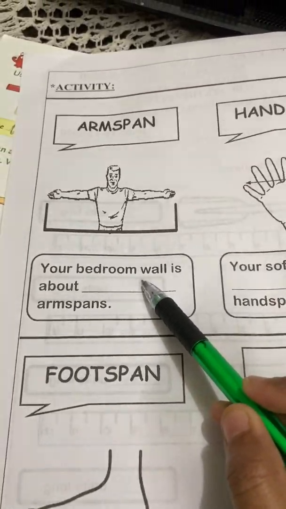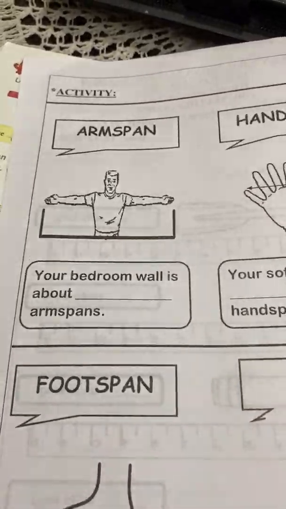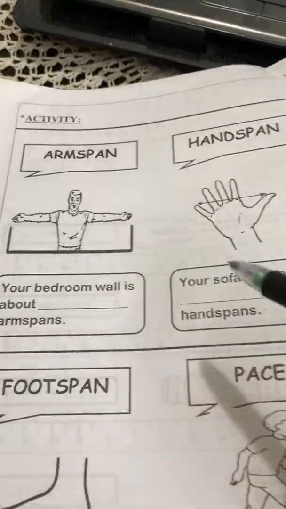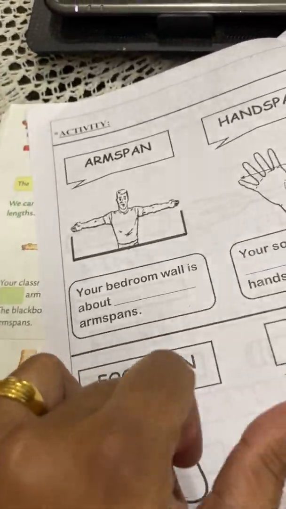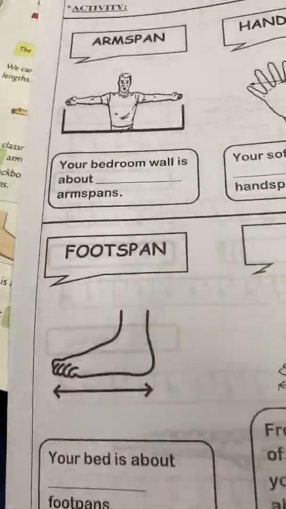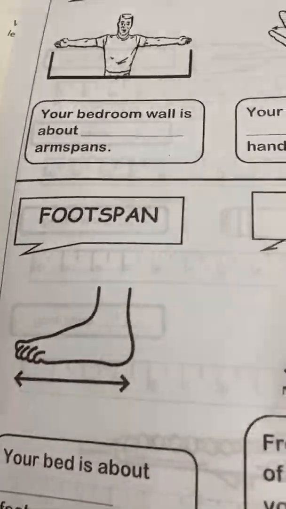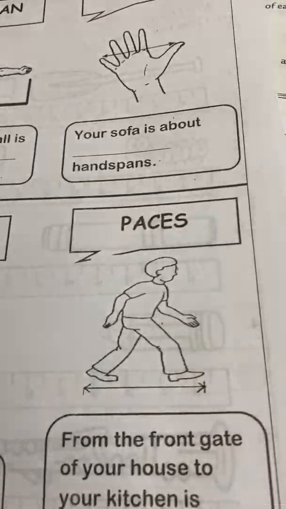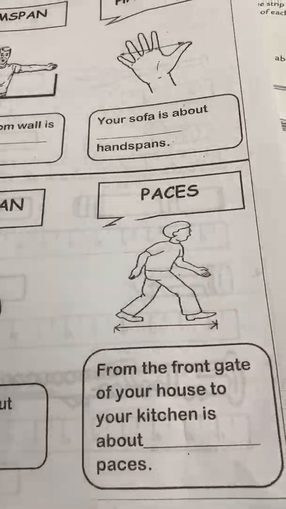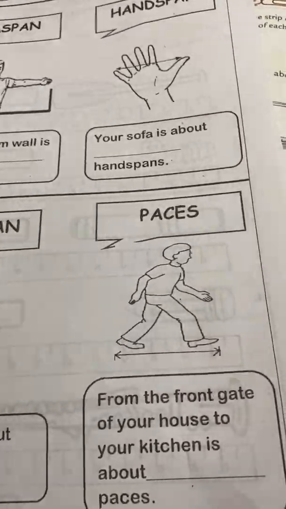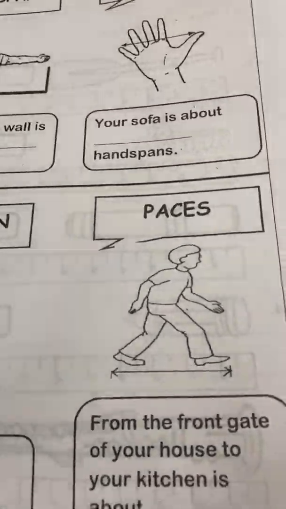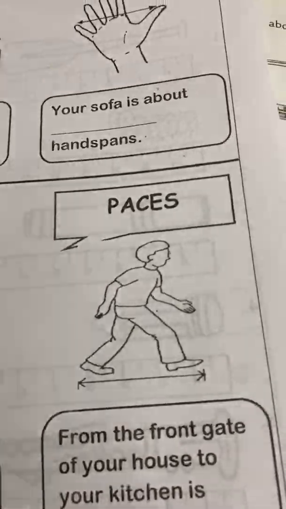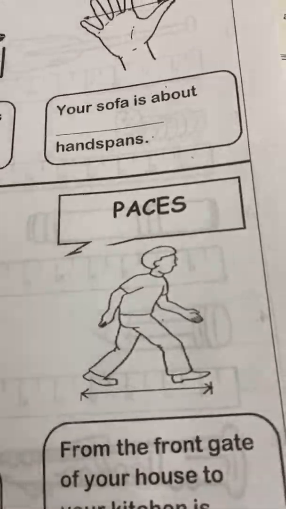Use your arm span for a bedroom wall. Whatever you write it in the book, please write it here also. Your sofa for hand span. You have to use your hand span to measure. Okay. Foot span. Your bed is about this foot span long. And your front gate of your house to your kitchen. So walk from your front gate to your kitchen. This is your paces. Way of measurement, जितना आपका feet जाता है वहाँ तक करो and do it.